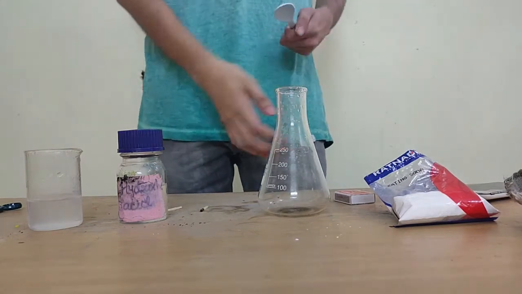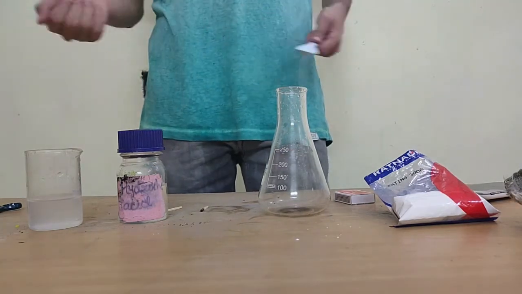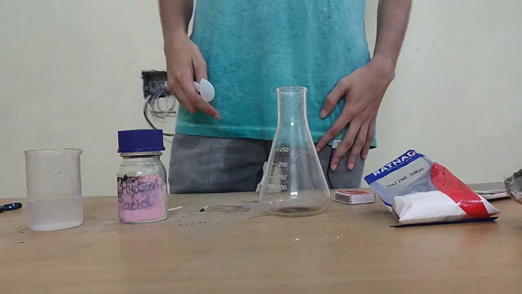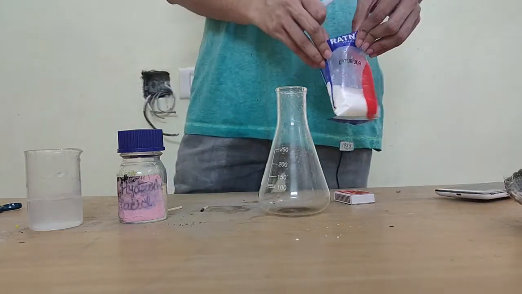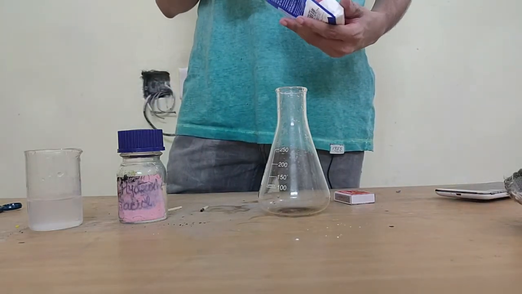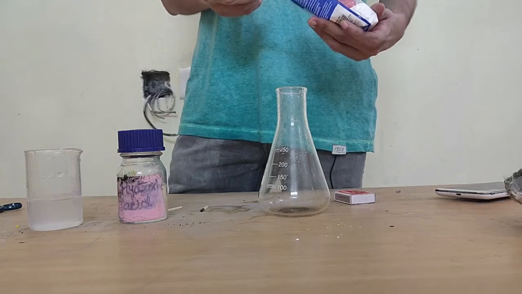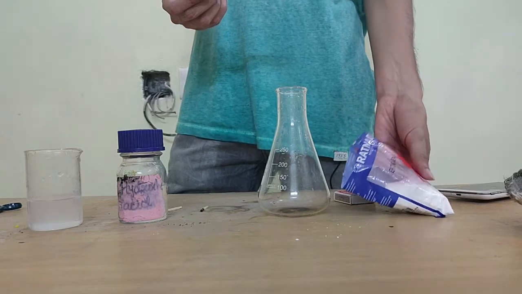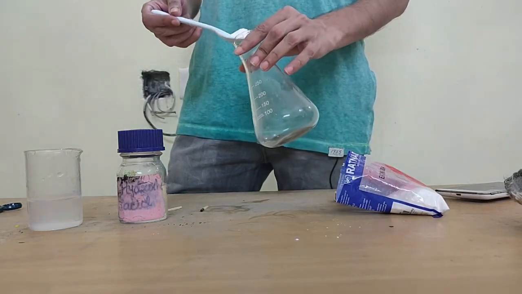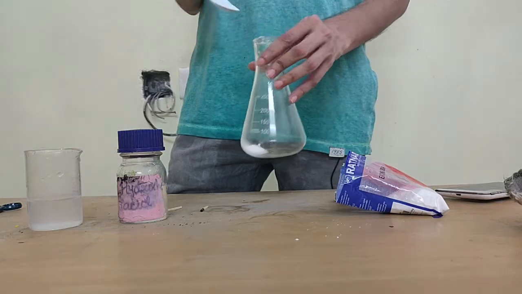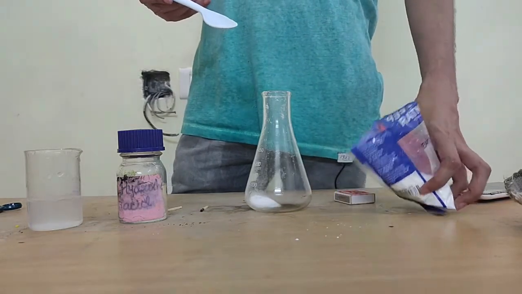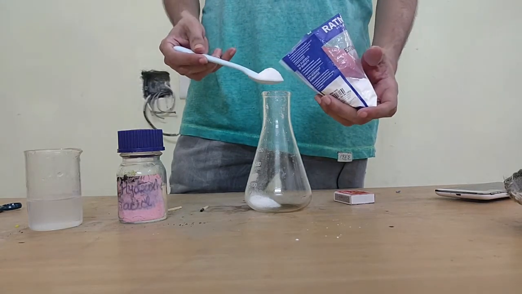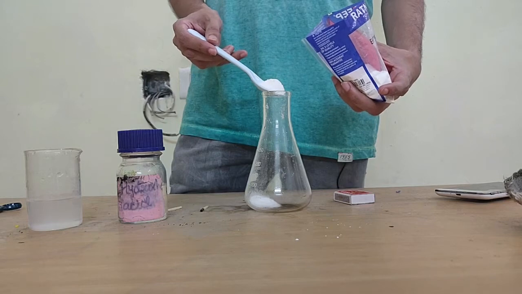Okay, so I'll start with the procedure. I will again use my containers and add my reactants together. I'll first take the salt, that is sodium bicarbonate. Since it's an experiment, we won't call it baking soda, we'll just call it sodium bicarbonate. We'll add a good amount of it, just to make sure the reaction is brisk and copious and we have a lot of gas evolved to test.